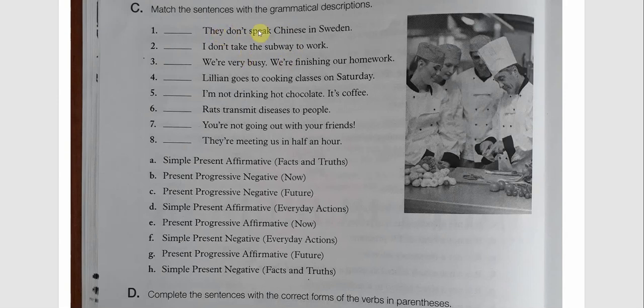So they don't speak Chinese in Sweden. It is a fact or a truth, but it's not affirmative. It's simple present negative, you think? It is present, it is simple present, and it is negative.